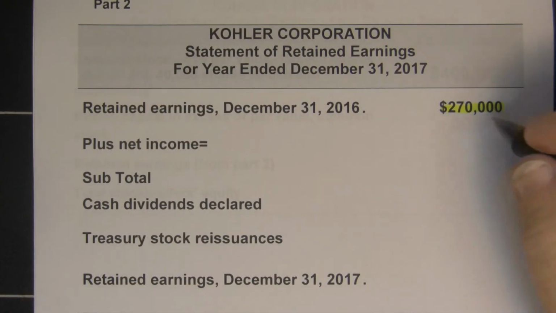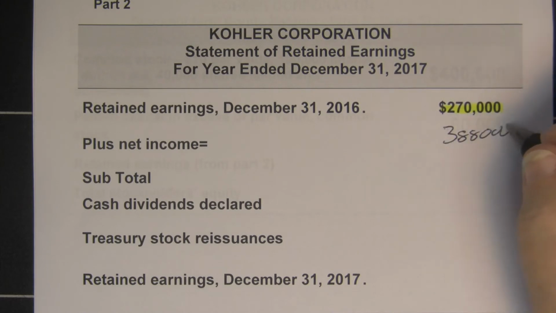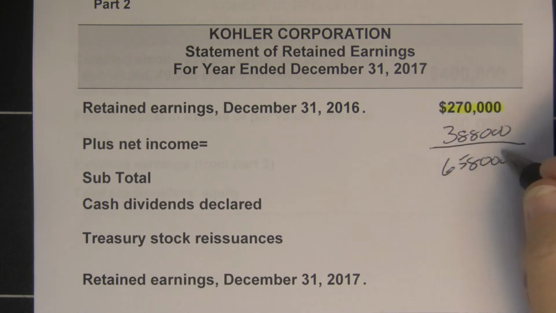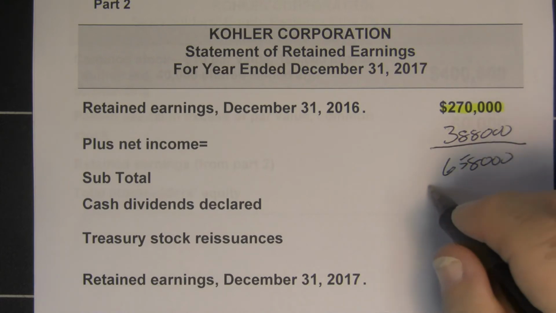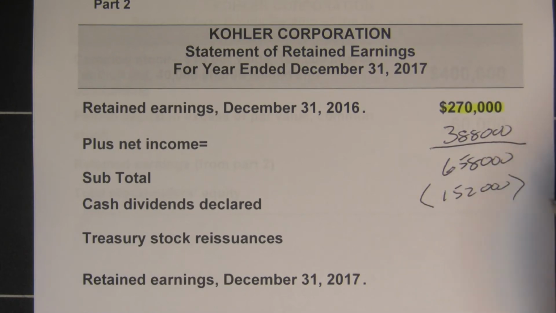$388,000. So we need to add that $388,000. That gives us a subtotal of $658,000. Now, we declared dividends, but remember, we declared dividends twice for a total of $152,000. So we have to get both of those dividends for a total of $152,000.